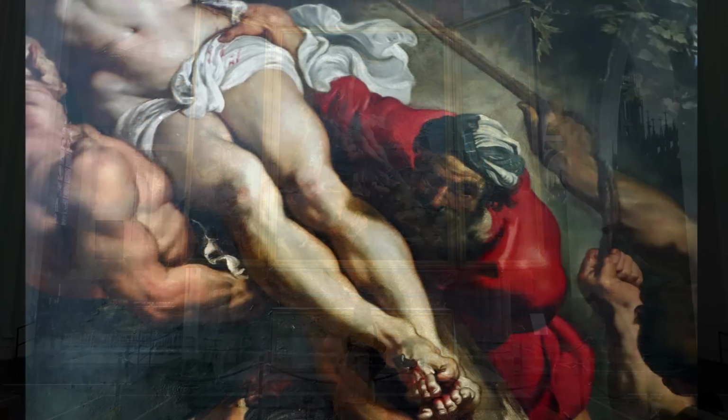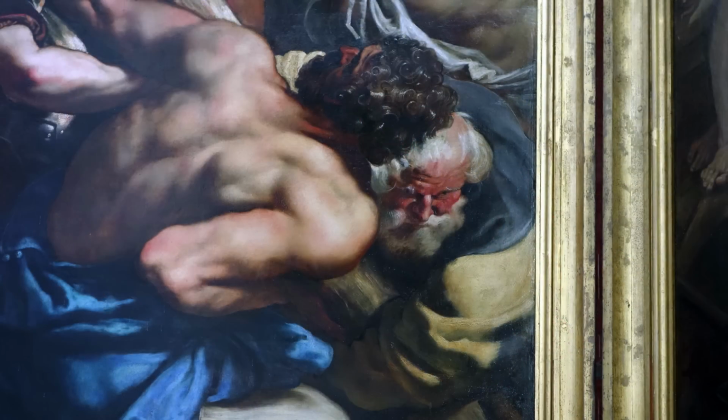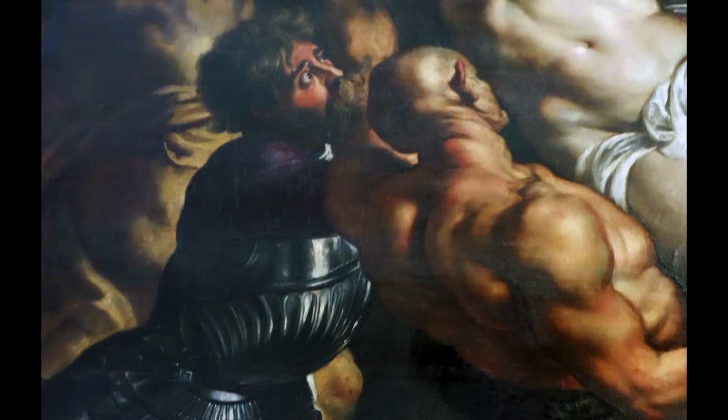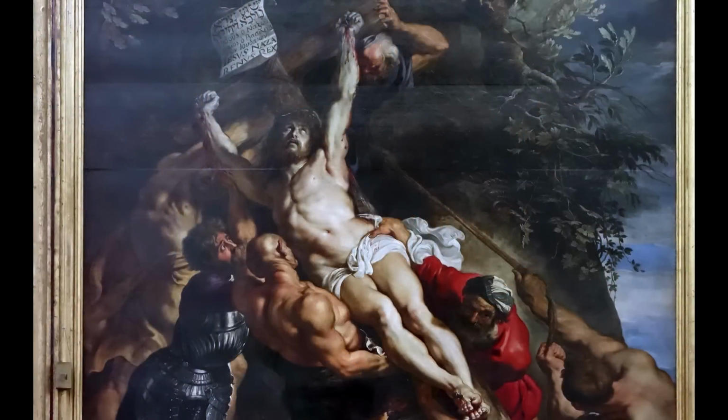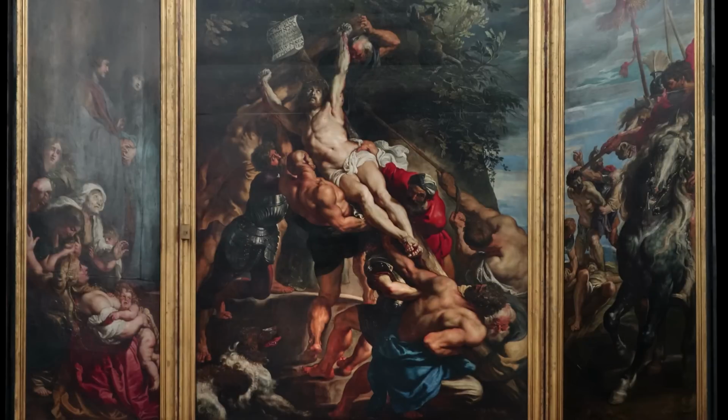So we have pulling, lifting, pushing, straining. Everything is in process. And in fact, we're not even sure of the outcome. Christ and the lumber of the cross itself seem so massive and so heavy that even these huge brutish men may not be able to successfully lift him.